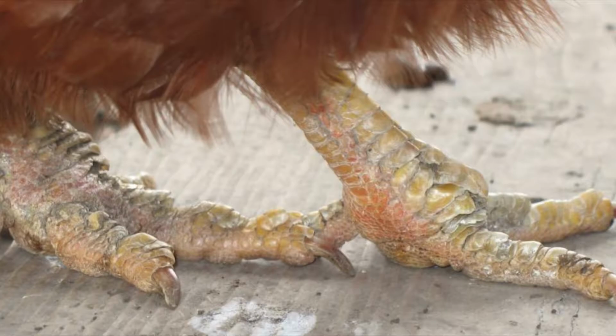Leaving the legs untreated may cause some unsightly bumps as seen, or if left untreated for a longer amount of time, it could lead to lameness in the chicken, meaning that they will not be able to walk.